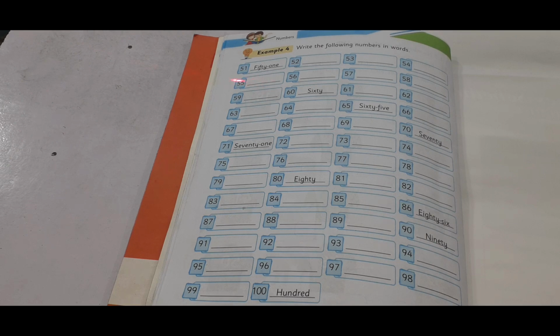55. F-I-F-T-Y 50, F-I-V-E 5, 55. F-I-F-T-Y 50, S-I-X 6, 56. 57.